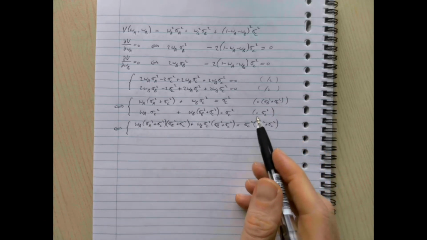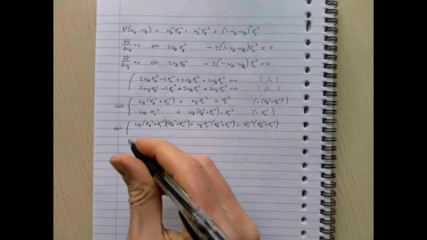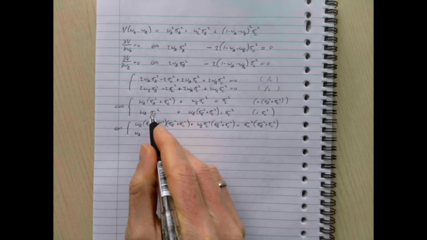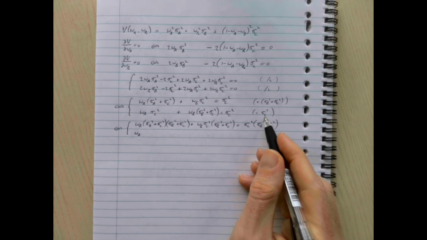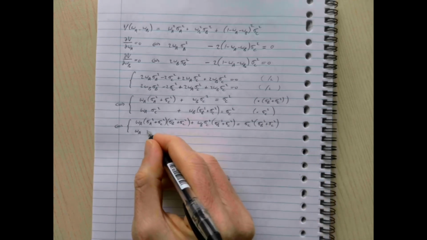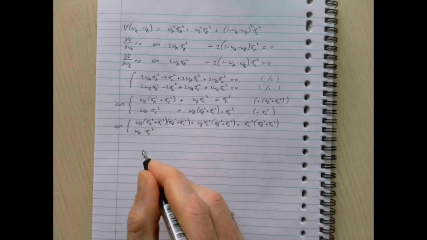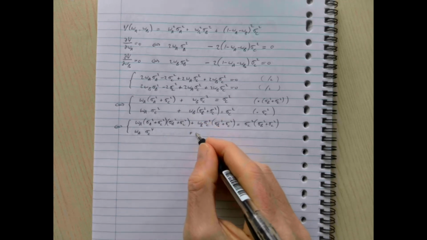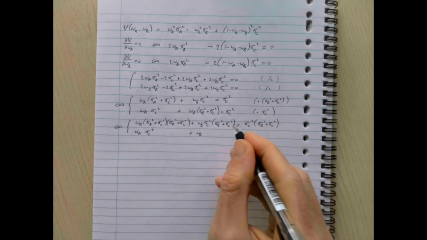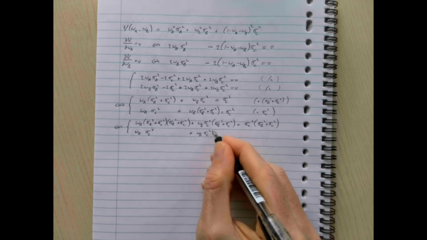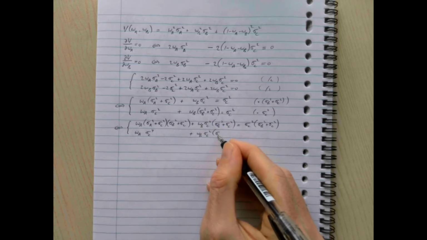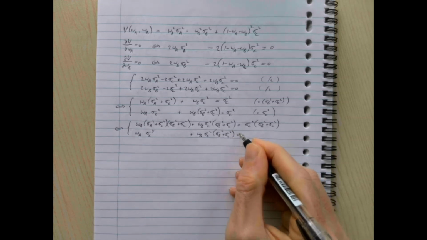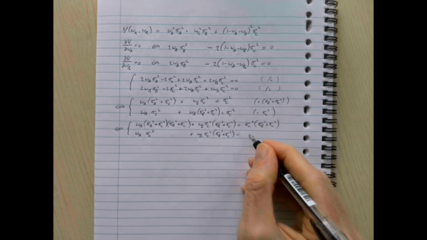The second equation I'm going to multiply by sigma C squared. So what do we get? WA times sigma C squared times sigma C squared, so sigma C to the power 4, plus WB times this factor sigma C squared times sigma B squared, and the right side is sigma C squared times sigma C squared.